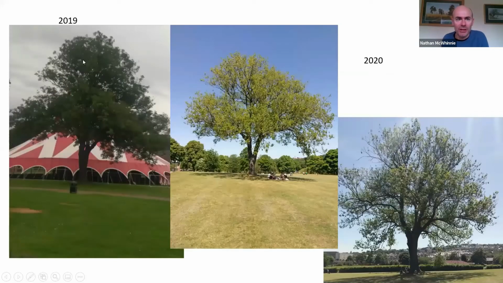This is another one. Now this does illustrate the kind of decline that we saw typically across the city between 2019 and 2020. This is an ash in Hillsborough Park. The tent there was for the Tramlines Festival, but it looks okay there. I mean, you can tell that there's a little bit of dieback already.